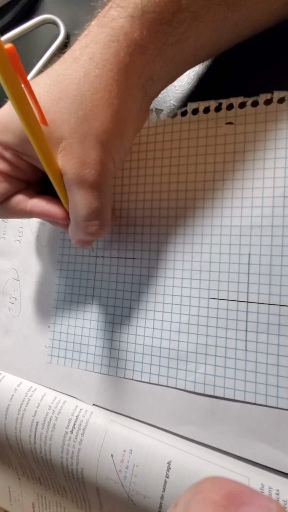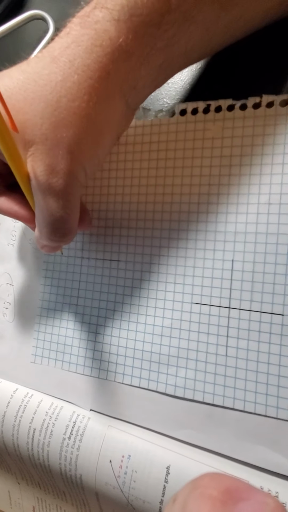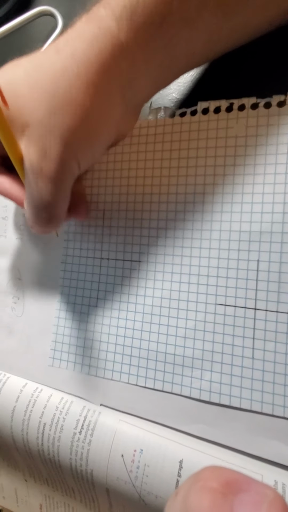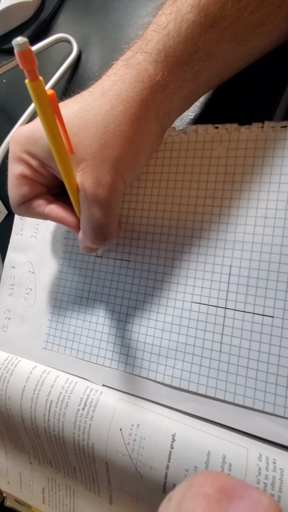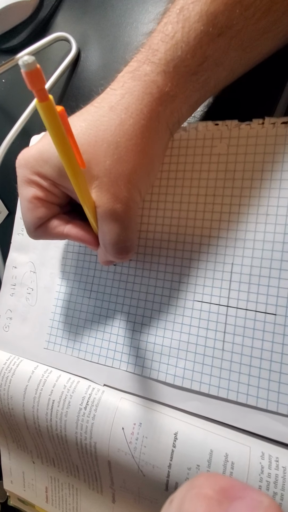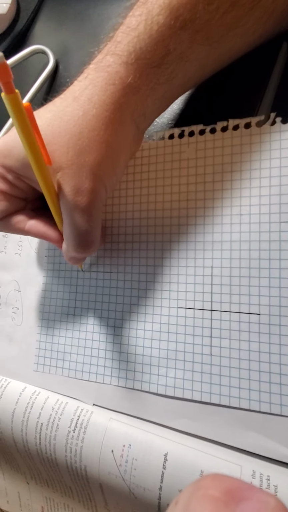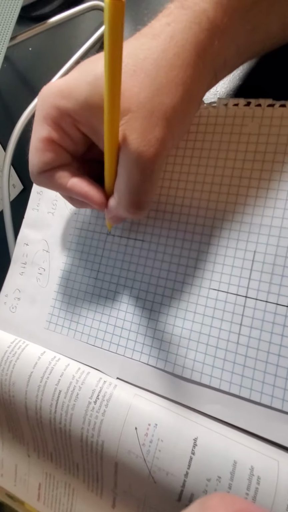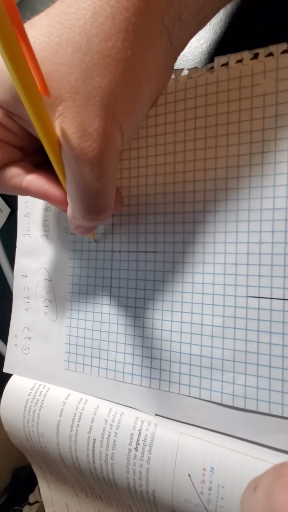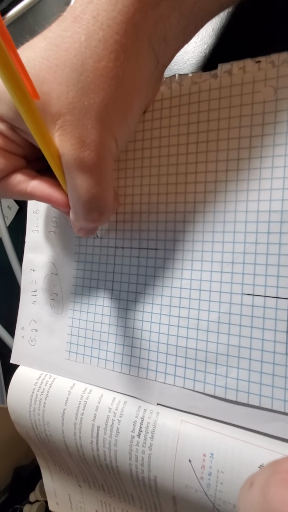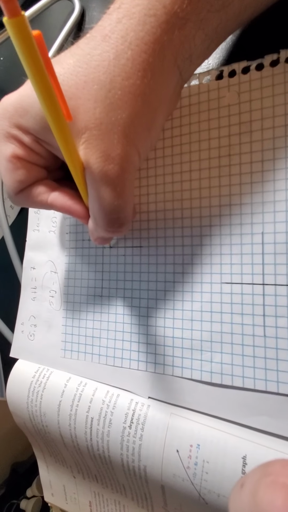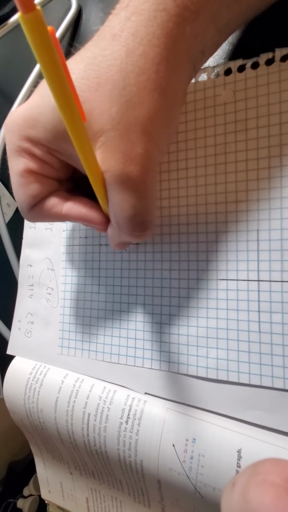We'll start off with the -1/3 intercept: up 3, 1, 2, 3 over 1, and again up 3 over 1, even though I'm kind of running out of paper. Then 2, 3 over 1. That should be good for that side. For -1, same thing: we're going to go up 3 over 1, and repeat up 3 over 1 across the graph.